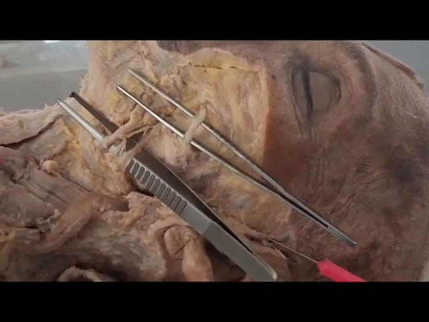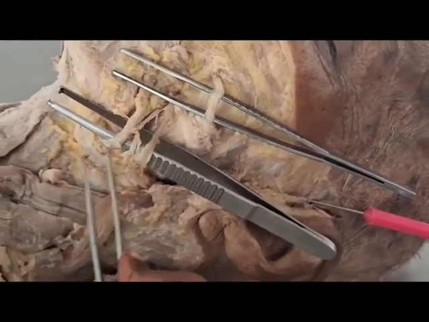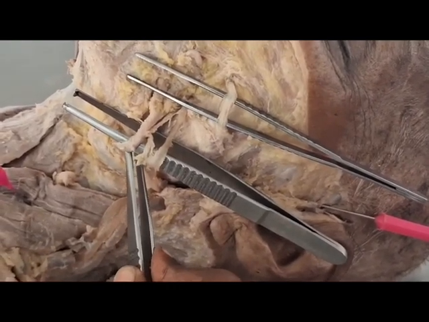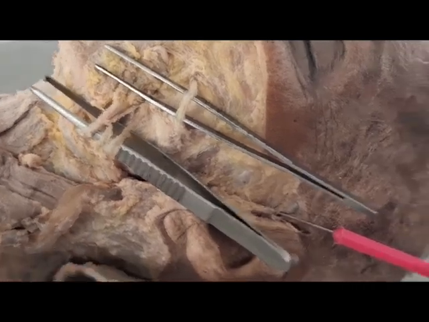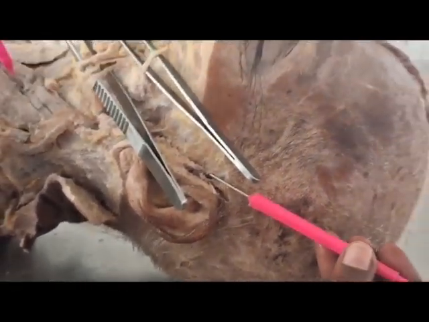The next structure you see here is the facial artery, accompanied by the facial vein. The facial artery has a tortuous course and it runs along the masseter muscle, giving many branches on the face. The last structure you see here are the superficial temporal vessels emerging from the base of the parotid gland.